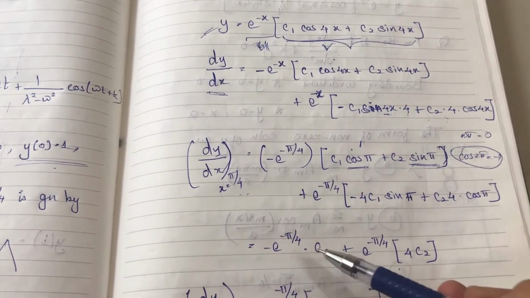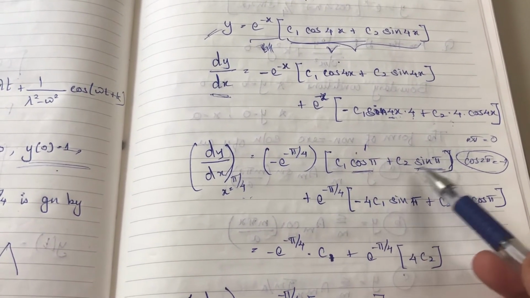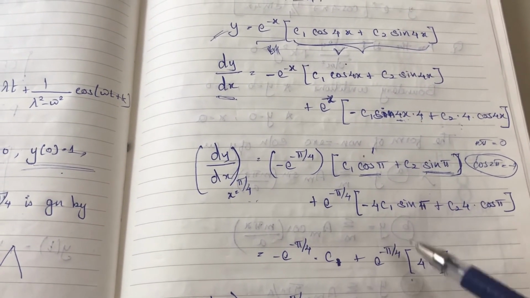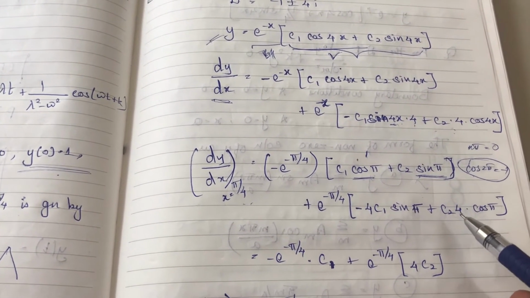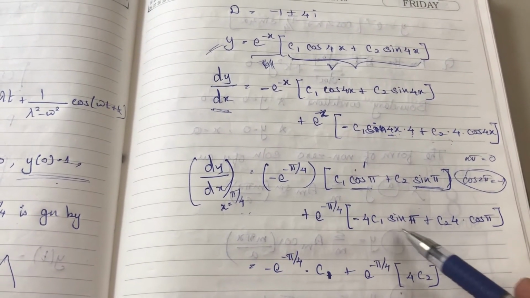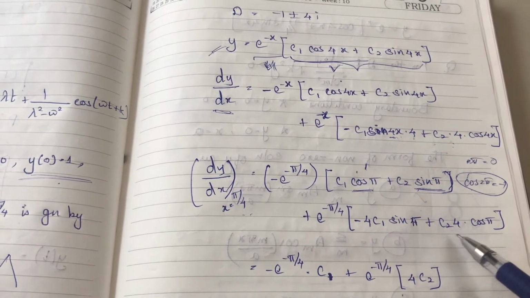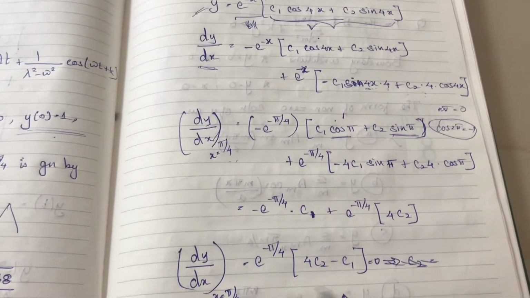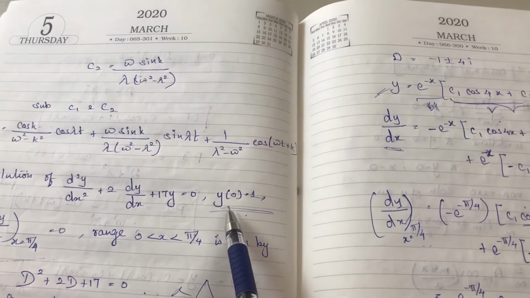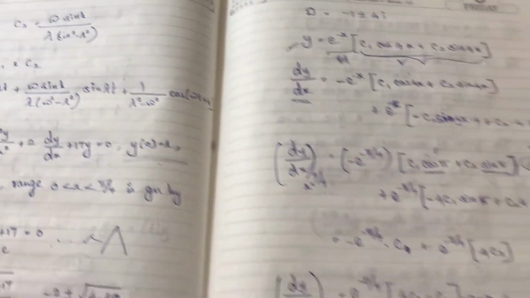So this term into this term, because this is 0. So into C1, plus this term into this term, will become 1 and this term will become 0, because it had sine, right? So C2, 4C2. So from here you can get an equation in C2 and C1, and they have given another condition, y of 0 which is equal to 1.